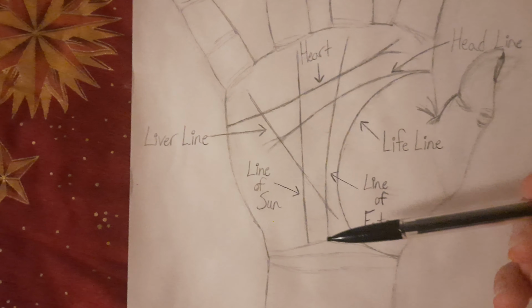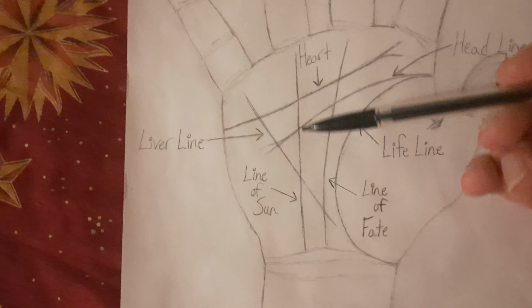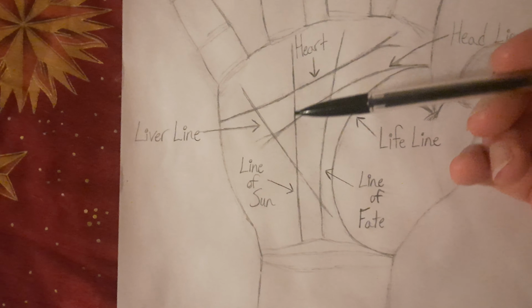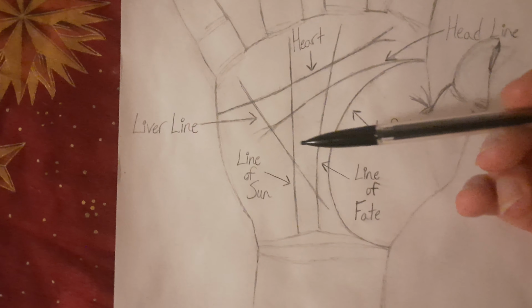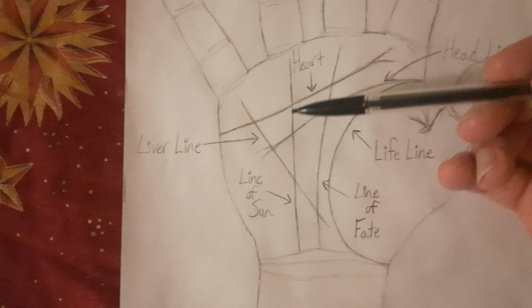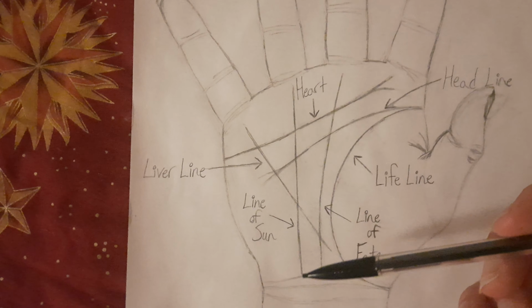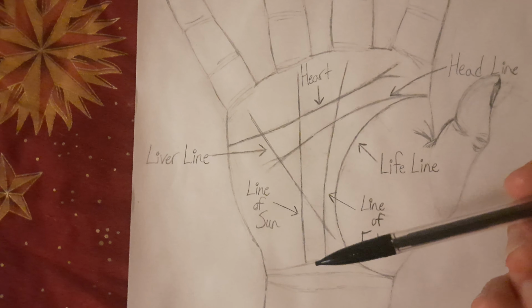And a sister line to the line of fate is the line of sun. It is a sister line because it runs directly beside the line of fate without touching it, and is similar to the line of fate in many ways, except for this line I find it to be more rare.